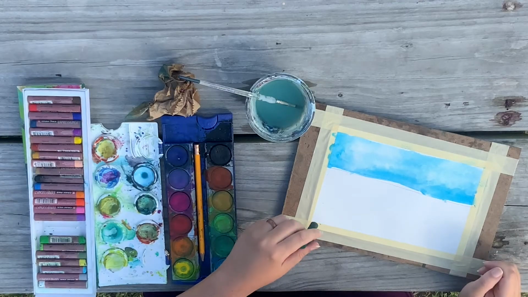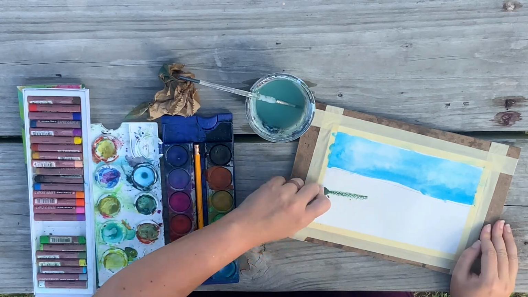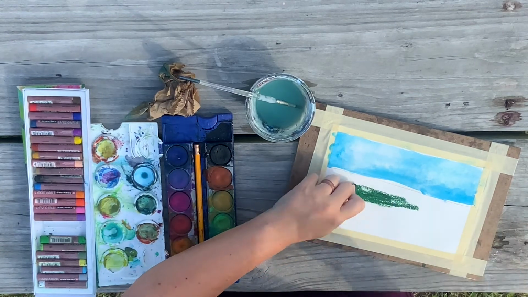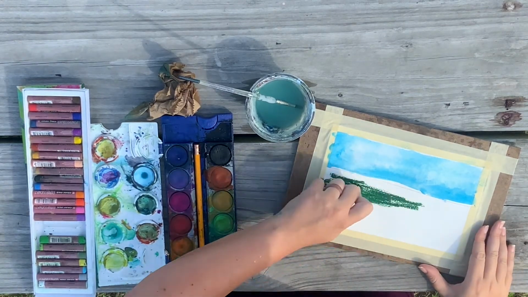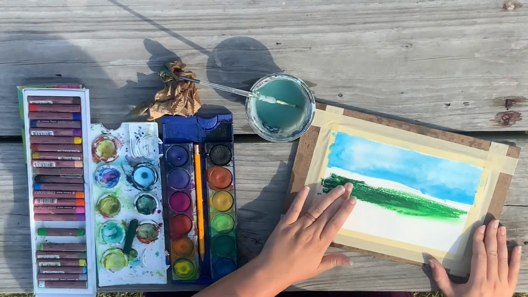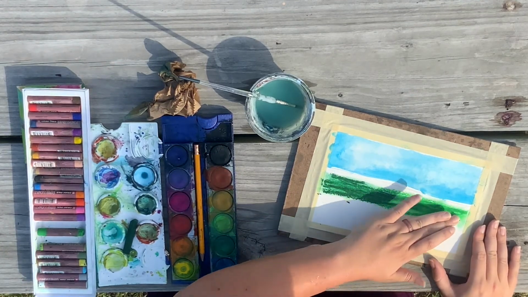Once your sky is painted, you can begin to work on the landscape with oil pastels. You have so many possibilities with your oil pastels, but one of the most important things that you can do is use your fingers to blend different colors together. You can create a variety of texture and tones with your blending with your fingers.